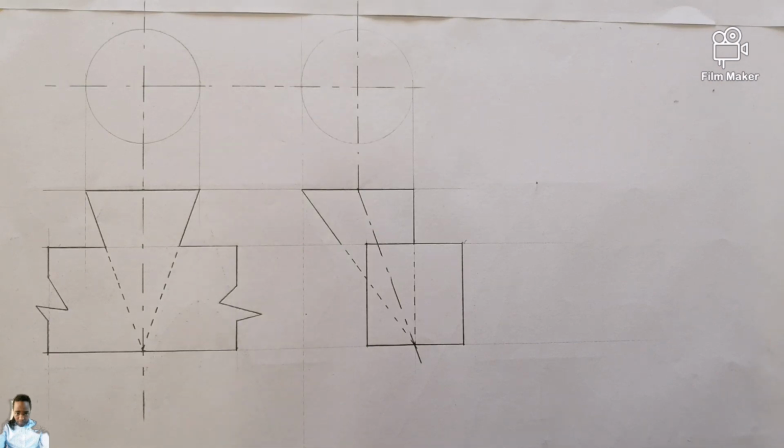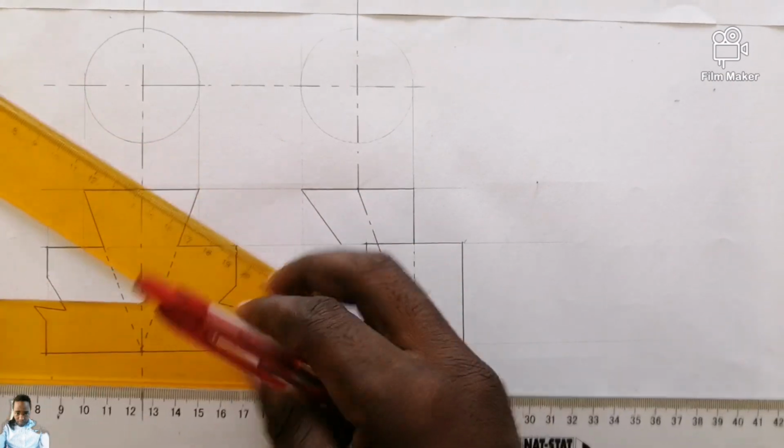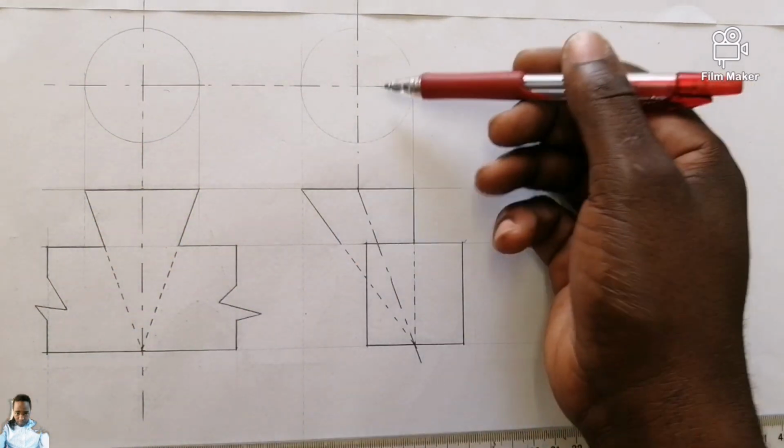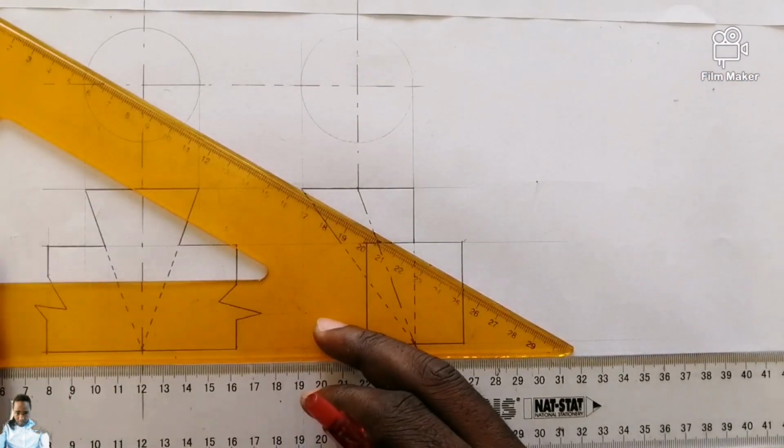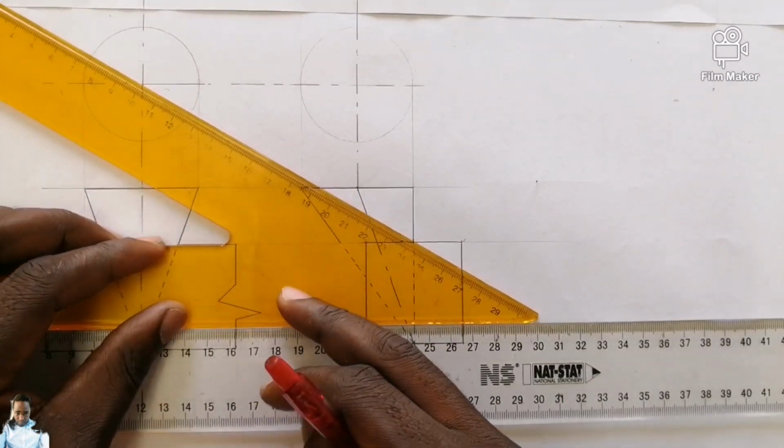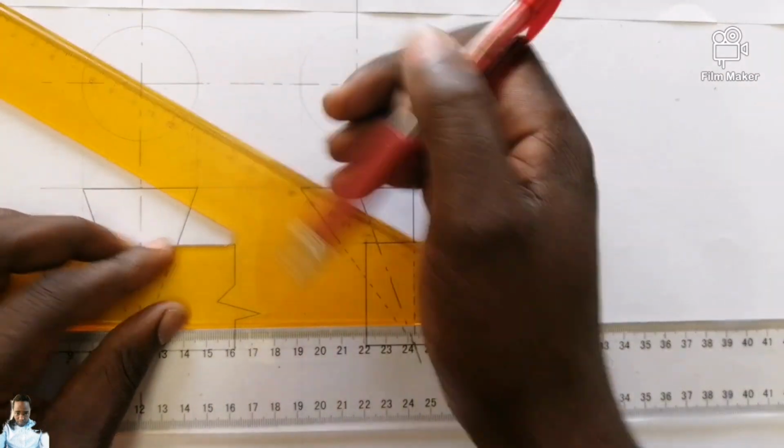So after you've drawn your given views according to the scale that you are given, you are obliged to divide your circle into 12 equal parts. This is the auxiliary view of your front, this is the auxiliary view of my left. So this is what is going to be divided. Divide your circle into 12 equal parts.